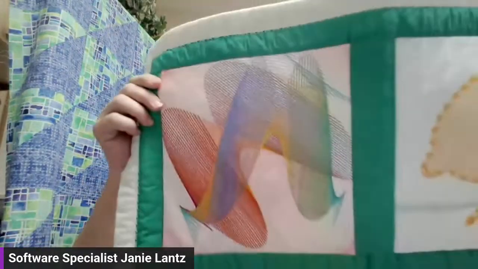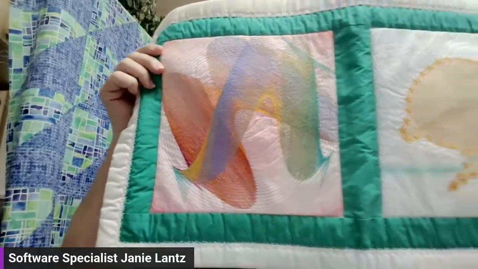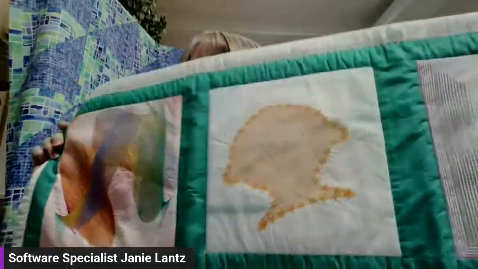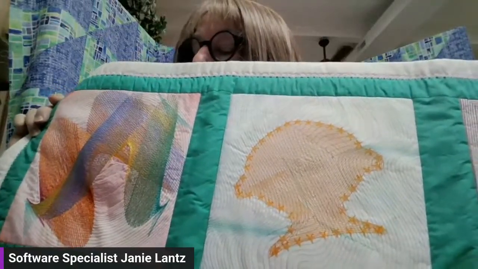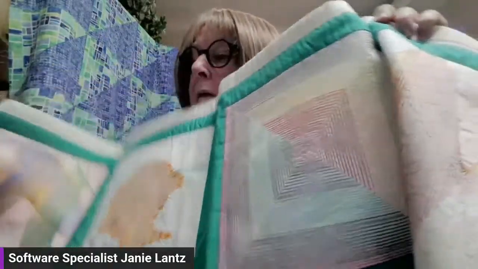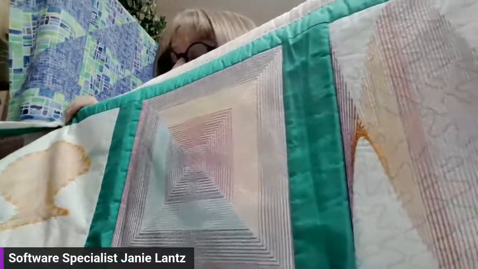Now you remember I showed you when we did that software how you can take those satin columns and twist them. This was a class that I did. And each one of these is designed with satin areas or satin motif line areas or satin columns.